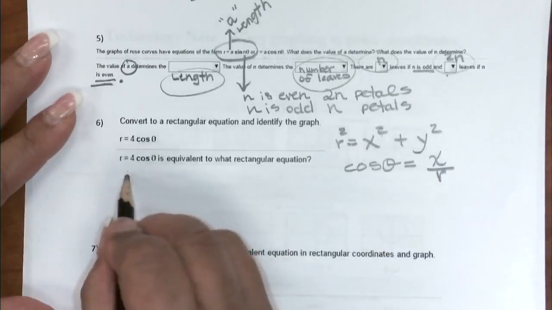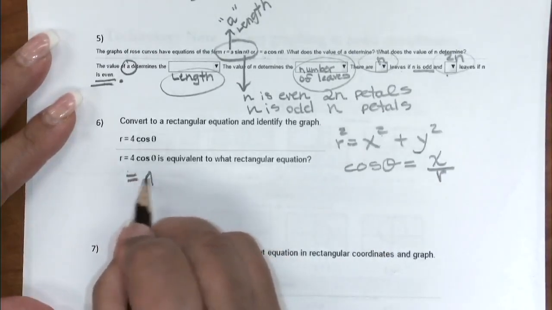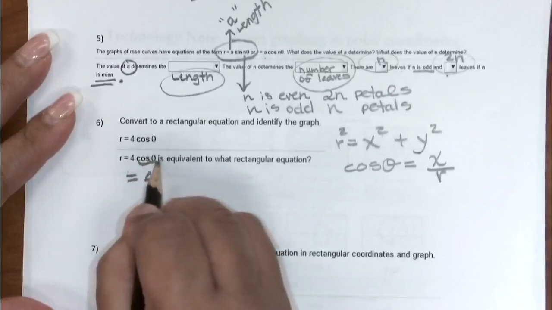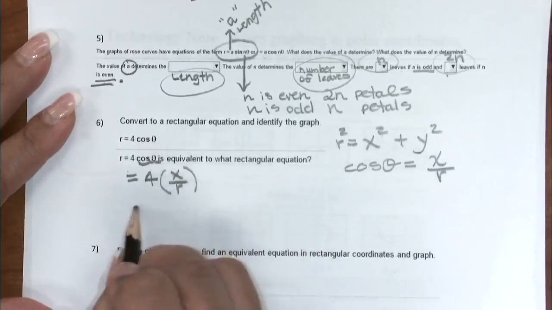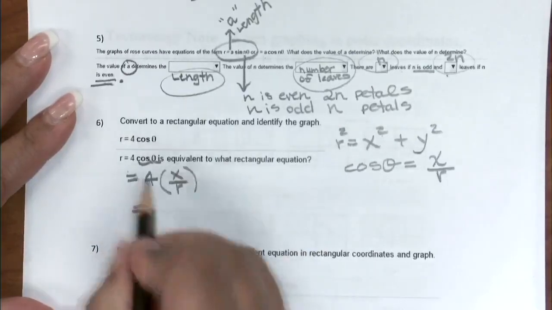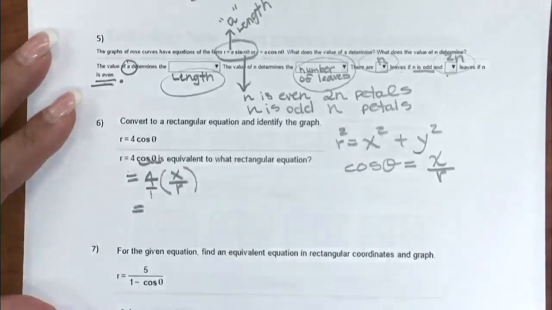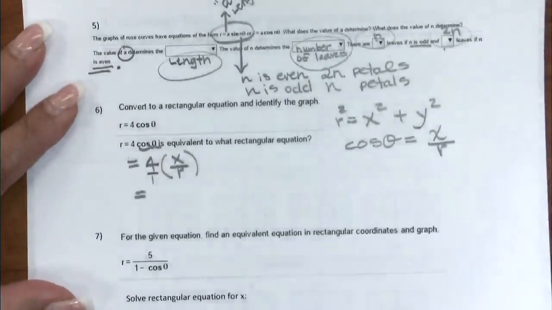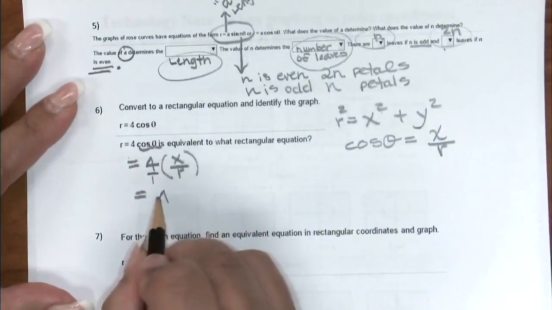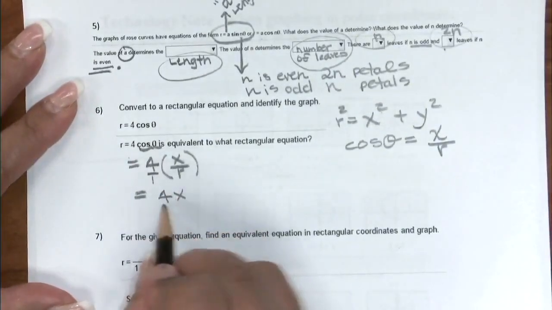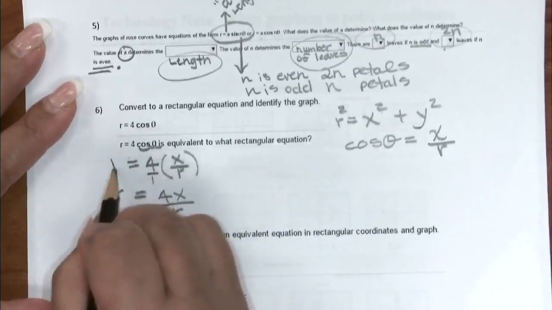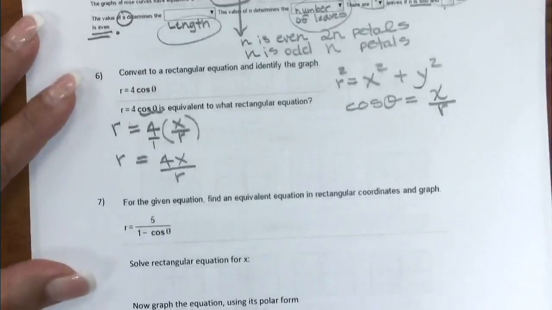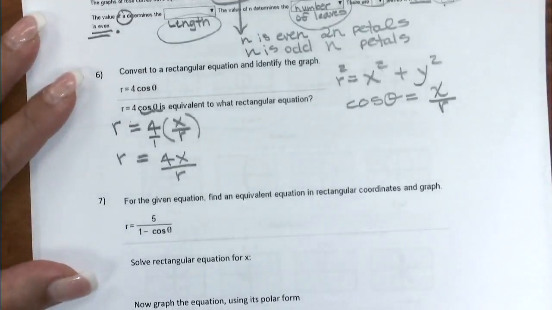All right, so I'm going to come right in here, and in place of cosine, I'm going to put X over R. Clean this up a bit, realizing that 4 is the same thing as 4 over 1, so that right side could really be called 4X over R. Then I'm going to do nothing to this R, but right now what I'm thinking of doing, I think this would be nice.